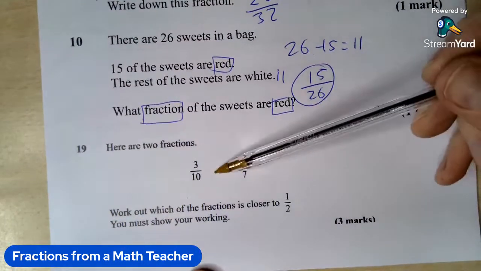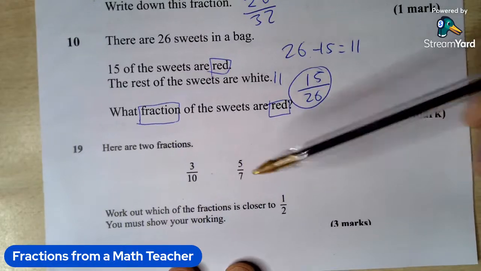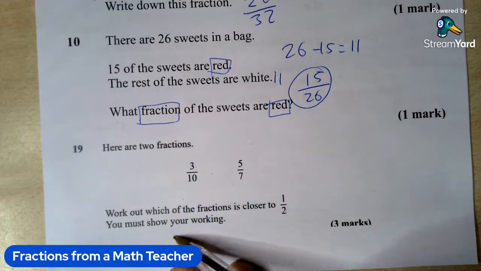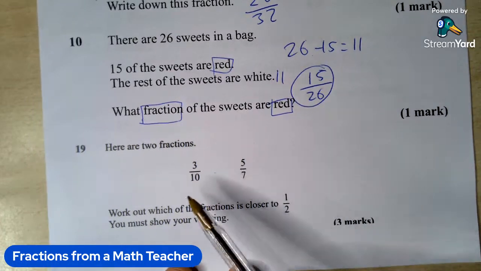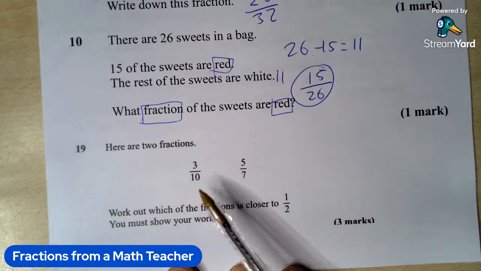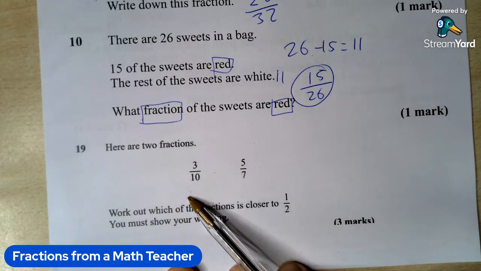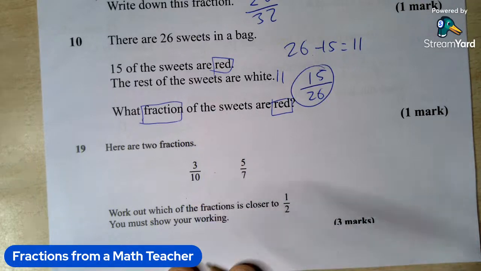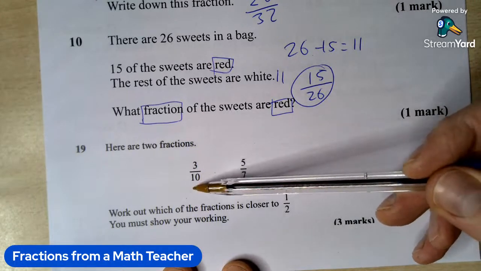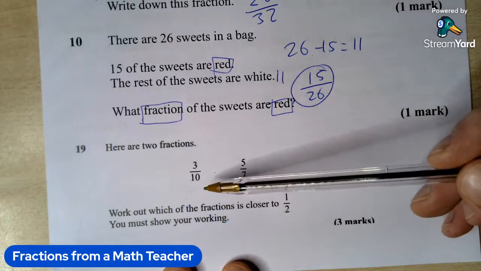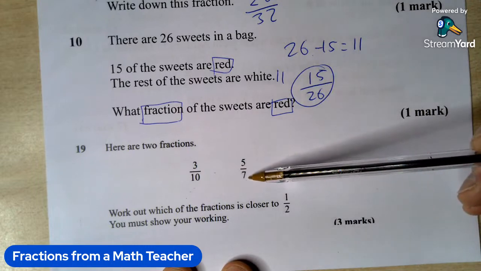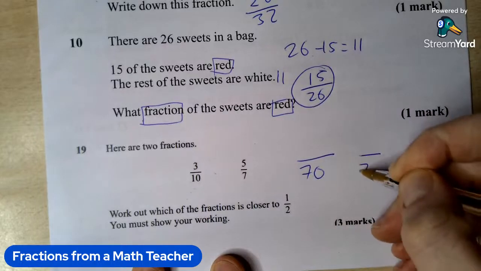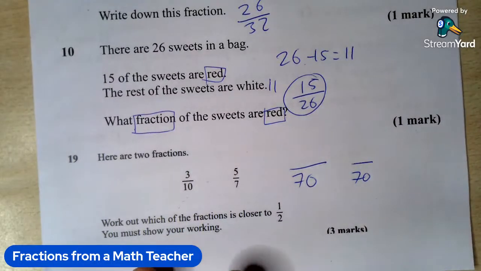So, 2 fractions, 3/10, 5/7. Work out which of the fractions is closer to 1/2. You must show your working. Right, these are really difficult to compare when the denominators are different. So what we need to do is make the denominators the same. So what is a common multiple between 10 and 7? So what number is in the 10 times table and the 7 times table? Well, I know that 70 is in both. You could use 140, 210, but that's just really big numbers.